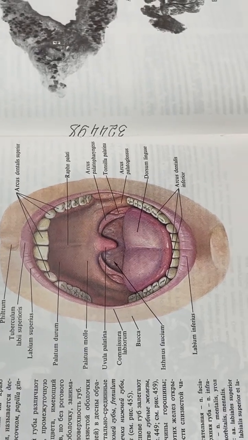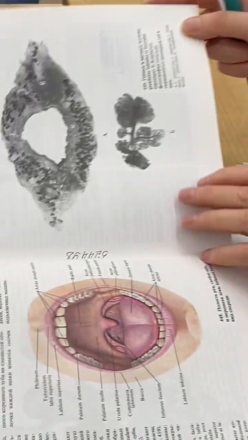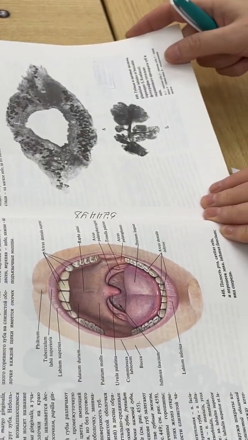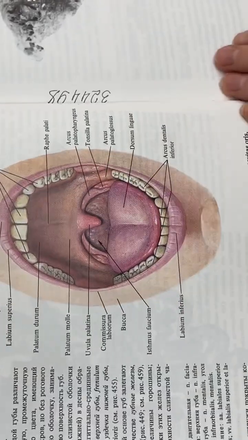And in the esophagus also, yes, non-keratinized. Keratinized is the skin, hairs, nails. Okay, non-keratinized epithelium. And now, if we remove this, what do we see?